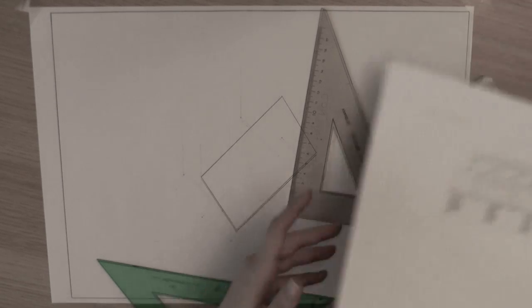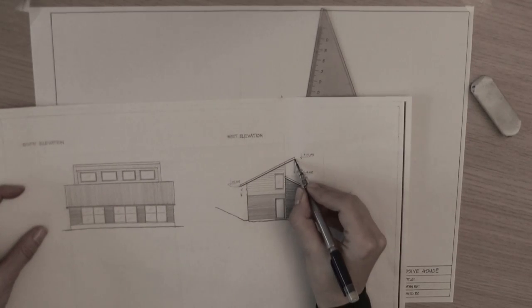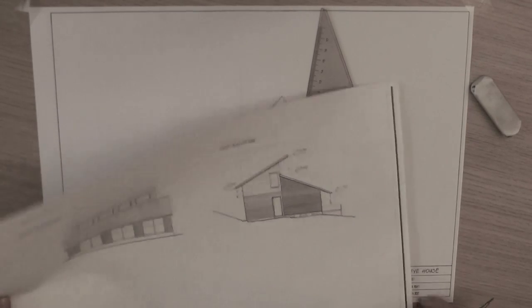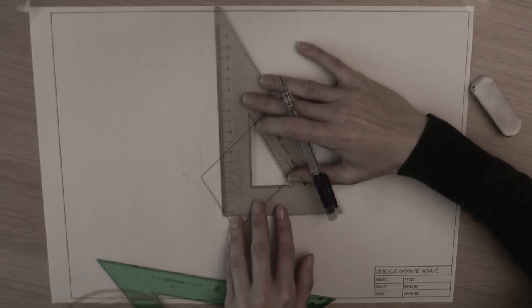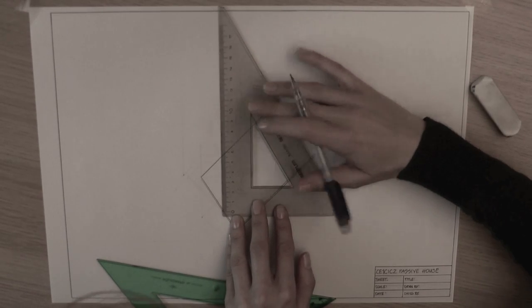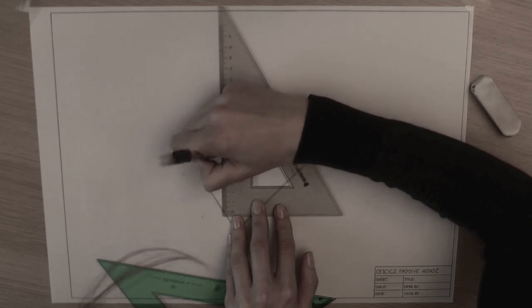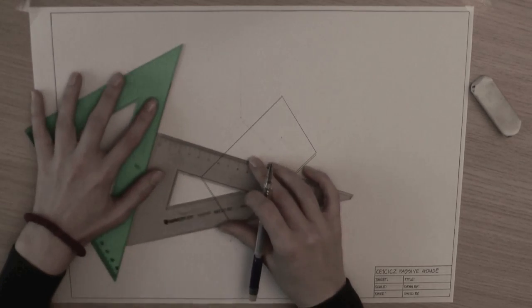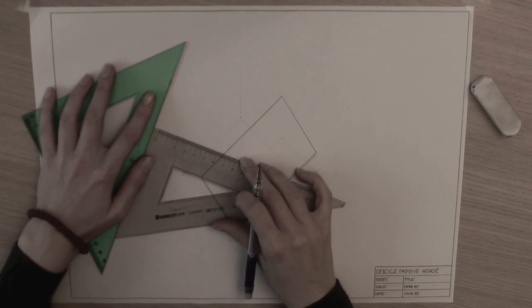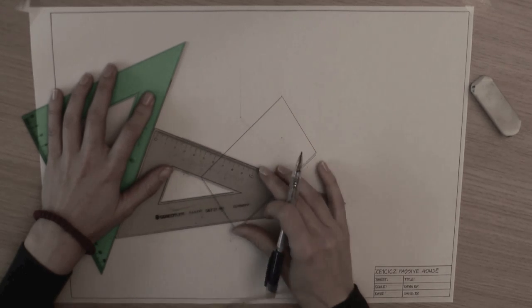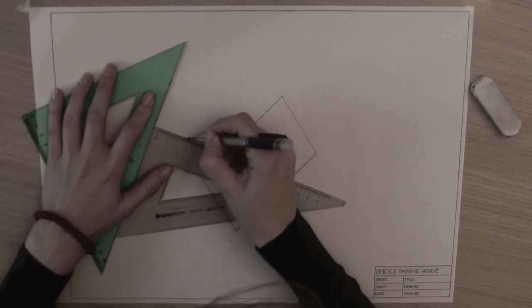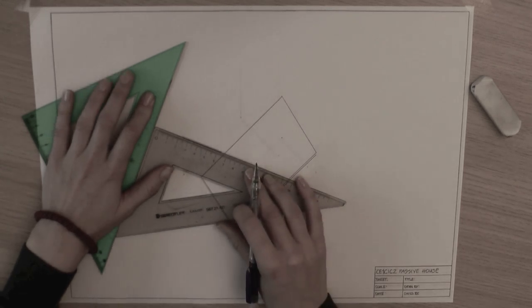And then I also have this point of the upper point of the roof, which sits at 575, so I can measure that as well. So the one that intersects here, which is at 575. So now I have this part of the roof as well. And again, I'm going to draw just the thickness of it.